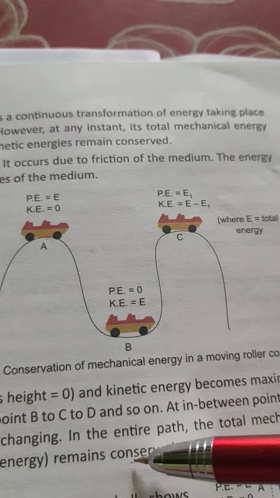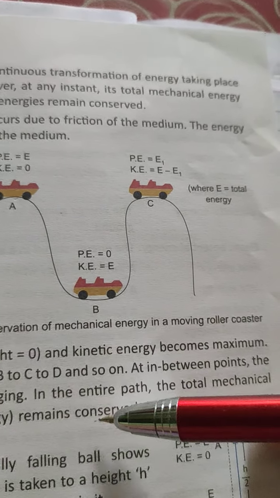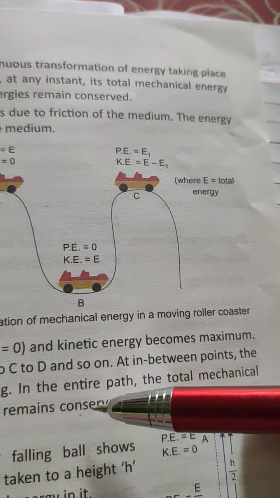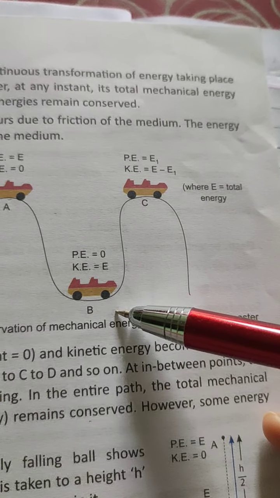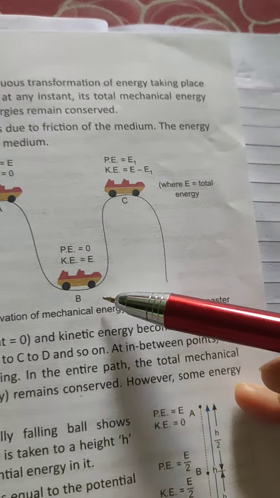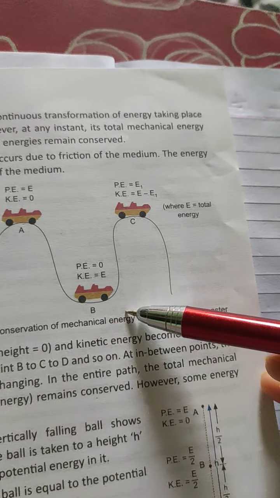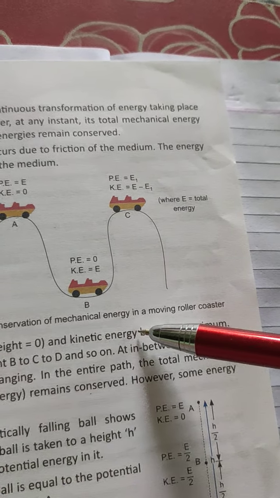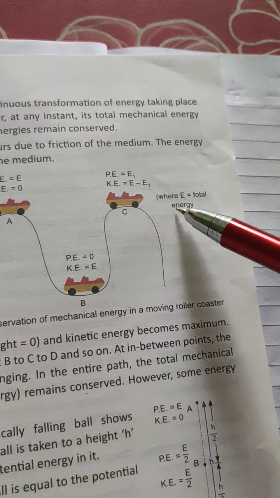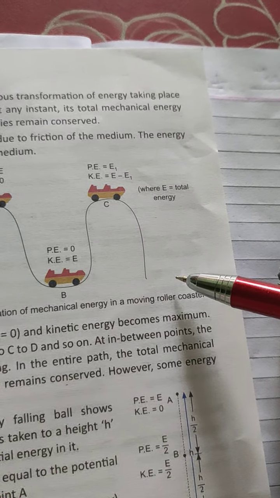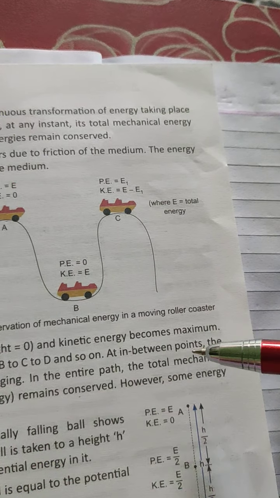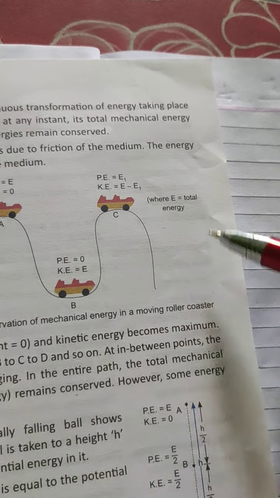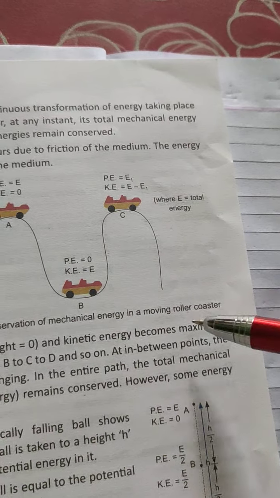And at the bottommost point of the ride, that is point B, its potential energy becomes zero. At this position, potential energy is 0, kinetic energy is high, and the kinetic energy becomes maximum. The process goes on as the car goes from point B to C, C to D, and so on, and in between points the potential and kinetic energies keep on interchanging in the entire path.